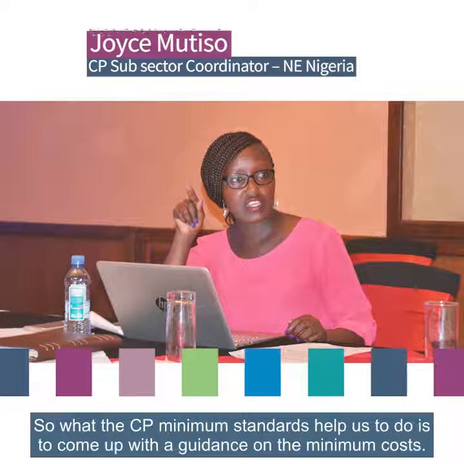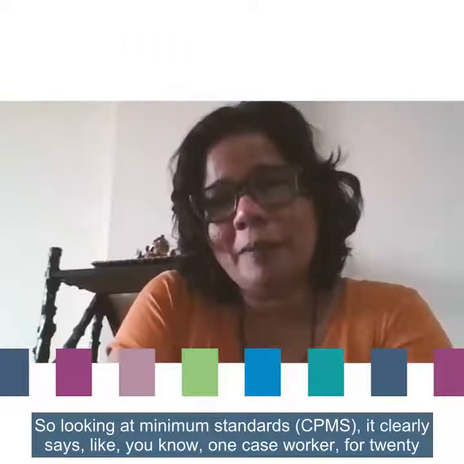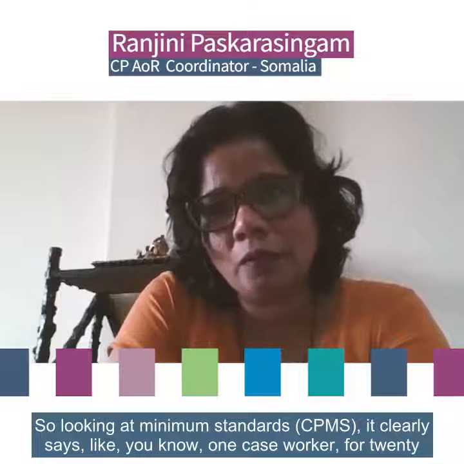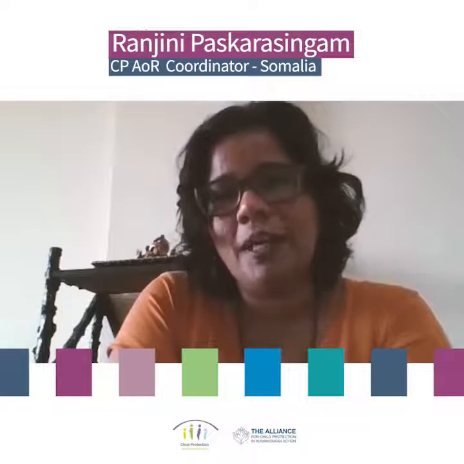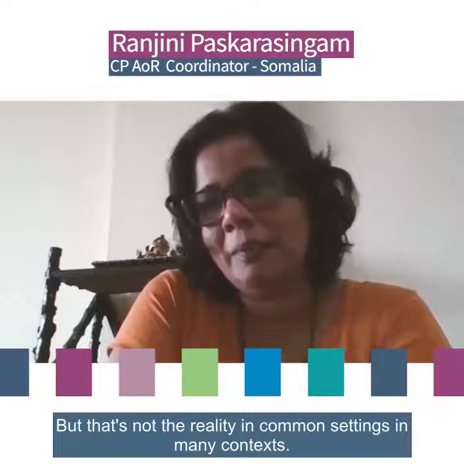So what the CP minimum standards helped us to do is to come up with guidance on the minimum costs. Looking at the minimum standard, it clearly says one caseworker for 25 children, but that's not the reality in many contexts.